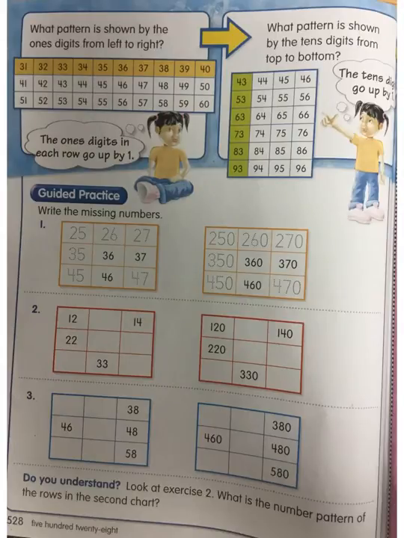Okay, second graders, today we're talking about patterns. So we're looking for patterns in these charts. If you look up here at the top, it says what pattern is shown by the ones digits from left over here to right over here. Well, I see 31, 32, 33, 34, 35, 36, 37, 38, 39, 40. So the pattern is going up by 1.